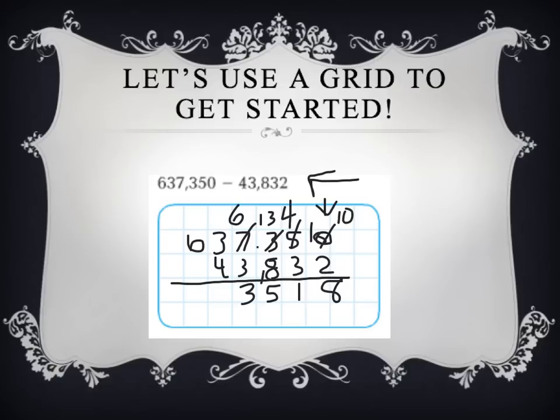3 take away 4. I can't do that either. So I'm going to go to the 100,000s place, the digit to the left, and borrow 1. 6 take away 1 is 5. Add that 1 to that number, or write it on top like I did earlier. And then we have 13 take away 4. That's 9. And then don't forget the 5. We still have a 5 here. 5 take away, there's nothing there. So the number is 5.